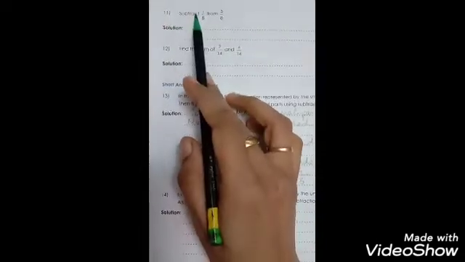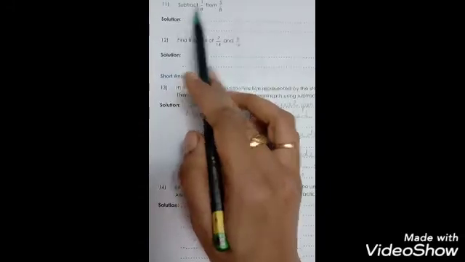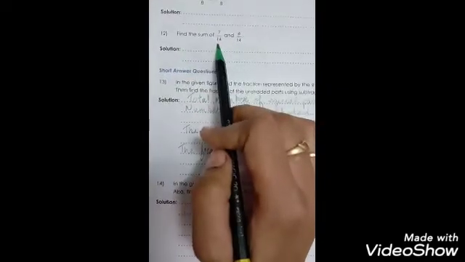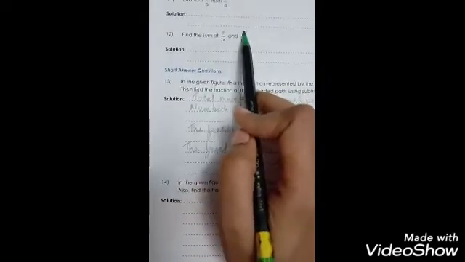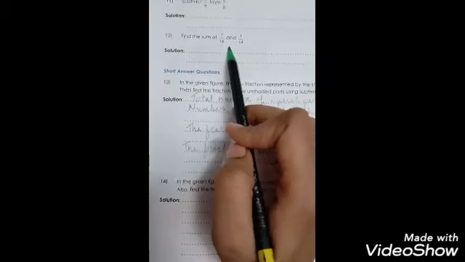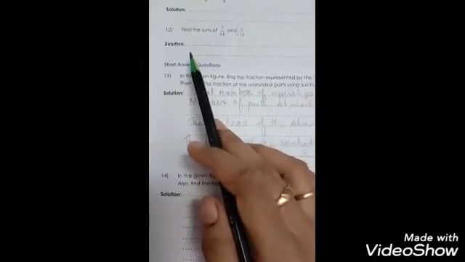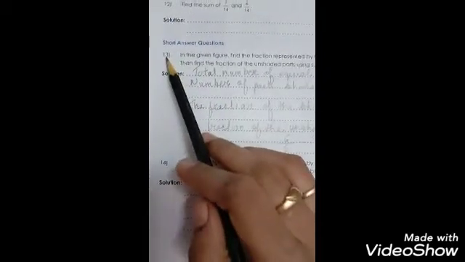Number 11, subtract 1 by 8 from 5 by 8. So how to do subtraction of like fraction I have taught you. 11, you do it home practice. Number 12, find the sum of 7 by 14 and 6 by 14. This is also same. Find the sum means you have to add both the fraction. You will add only their numerator. You will not add their denominator because these are like fraction. Denominators are same. Got it? So 11, 12 also you do it home practice. Children, at the end of when your chapter will over, I will give you all the answers. After that, you can check it. Clear?